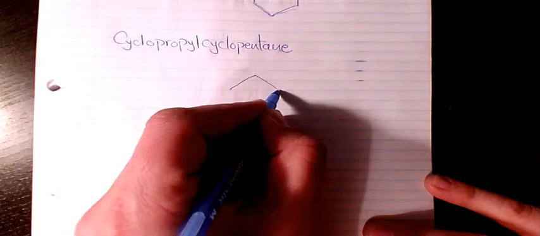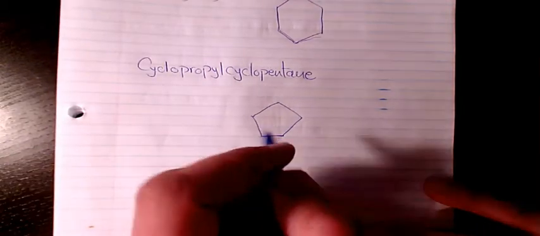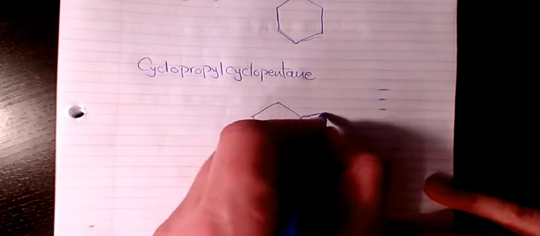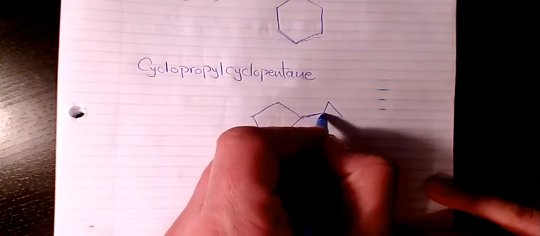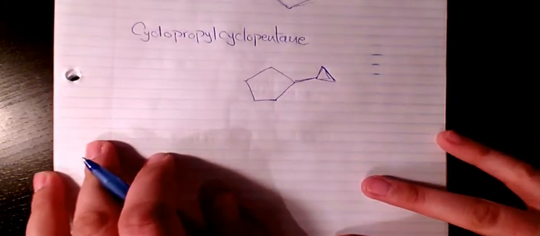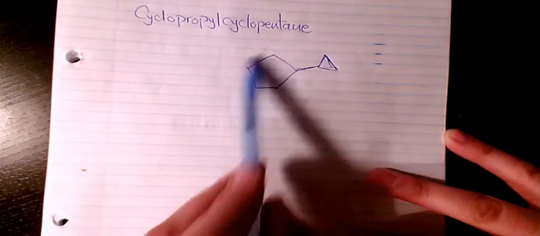So we have 1, 2, 3, 4, 5, something like this. So then we have something like here, cyclopropyl, it will be something like this. So what we have is cyclopropyl cyclopentane. Yeah, that's it.